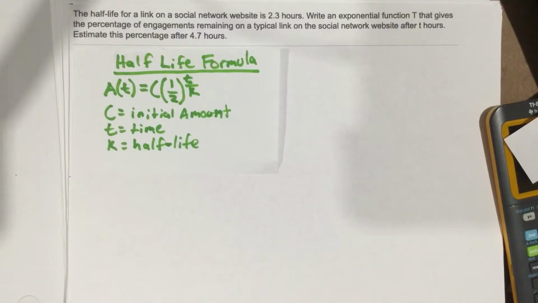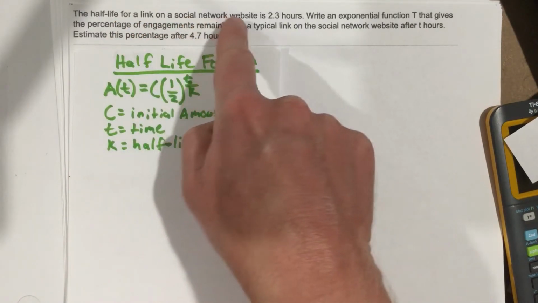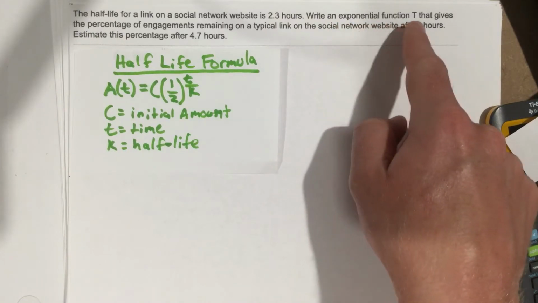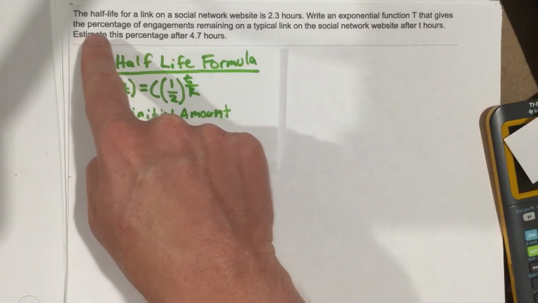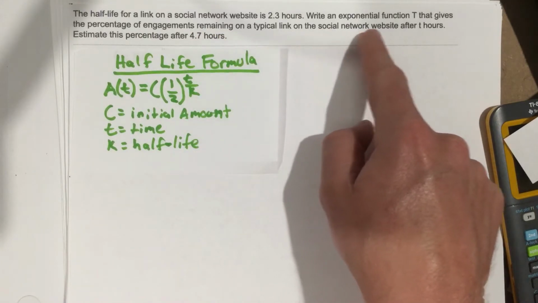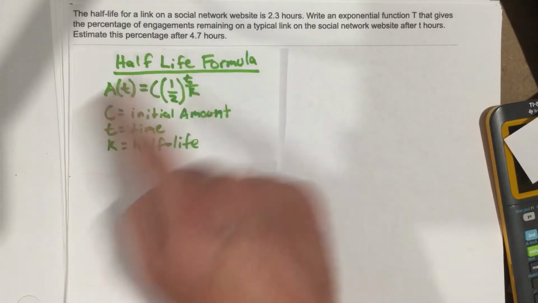This is problem number 6 from section 5.3. In this problem, it says the half-life for a link on a social network website is 2.3 hours. Write an exponential function, T, that gives the percentage of engagements remaining on a typical link on the social network website after t hours. Estimate this percentage after 4.7 hours.